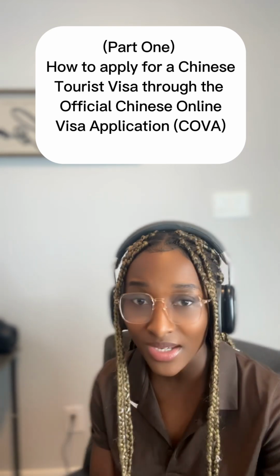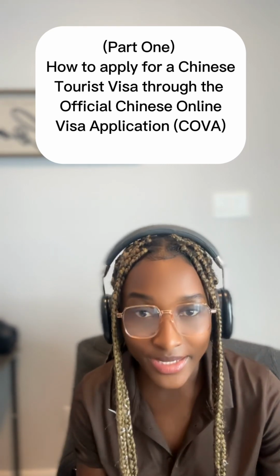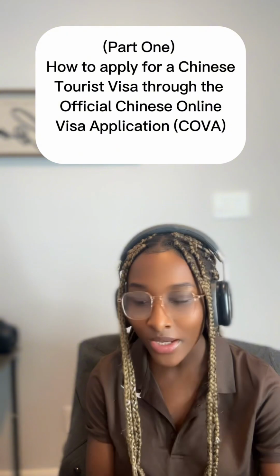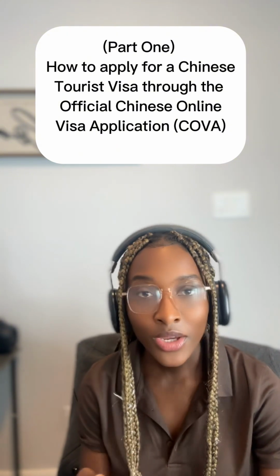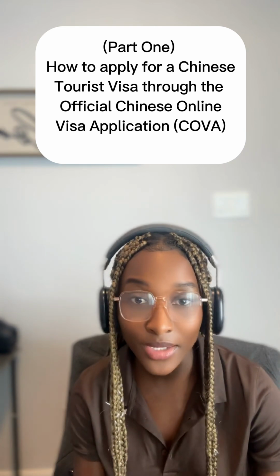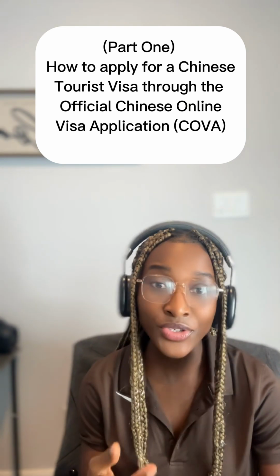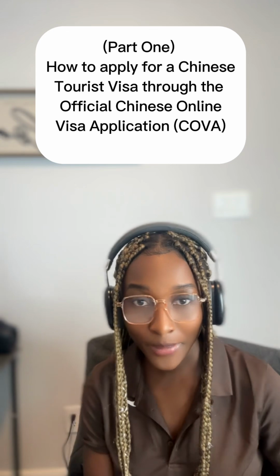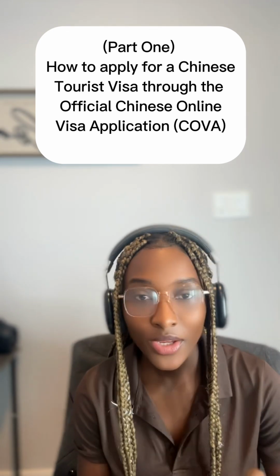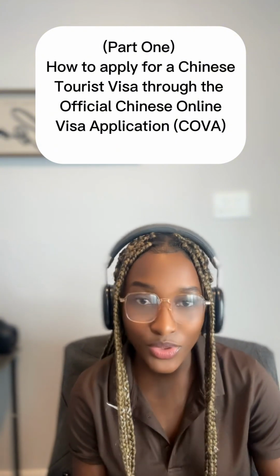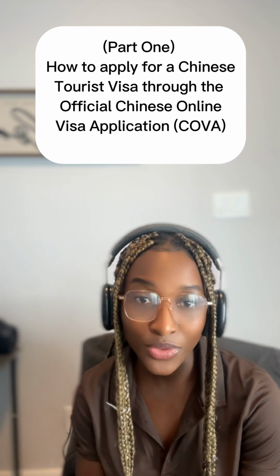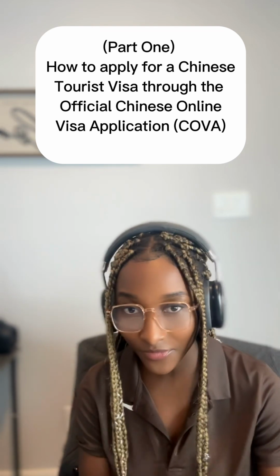So what documents are you going to need when filling out the application? First of all, you have your personal information, right? You're going to fill out your country. You need a passport photo, so you have to go to Walgreens or CVS or wherever you can get a passport photo, because you're going to have to upload that passport photo, your date of birth, your gender, your place of birth, your marital status, and also your nationality, and most especially you're going to need your US passport information.